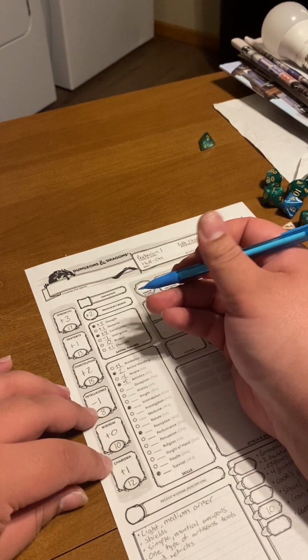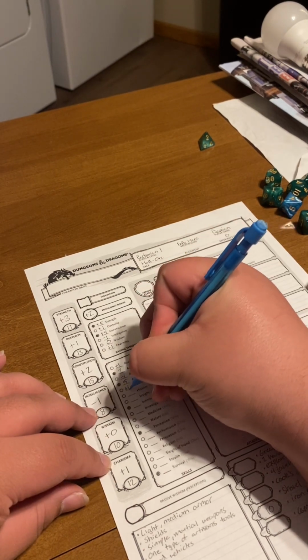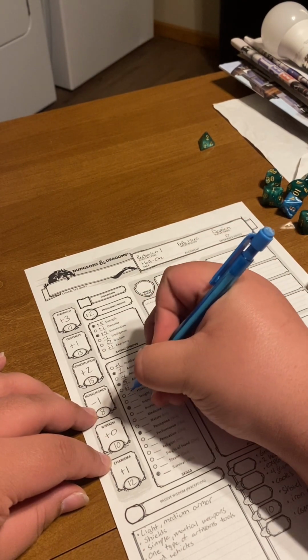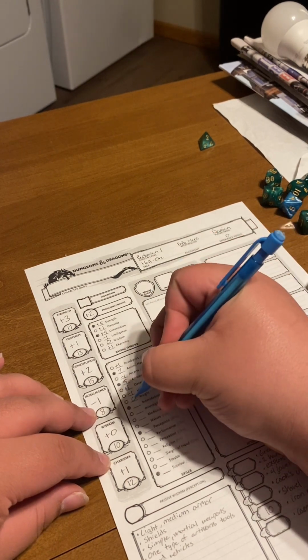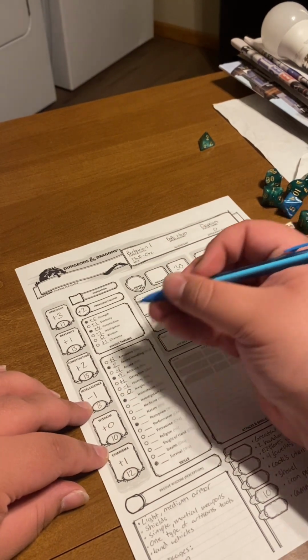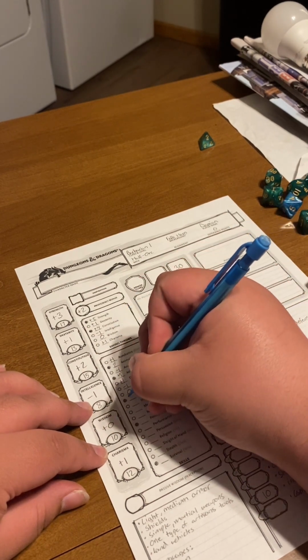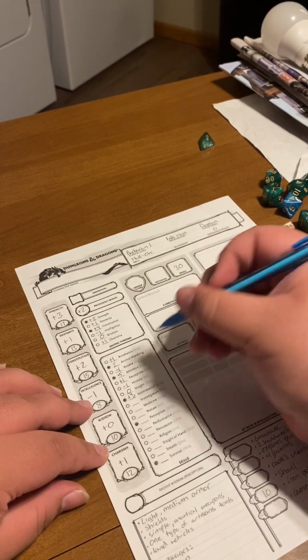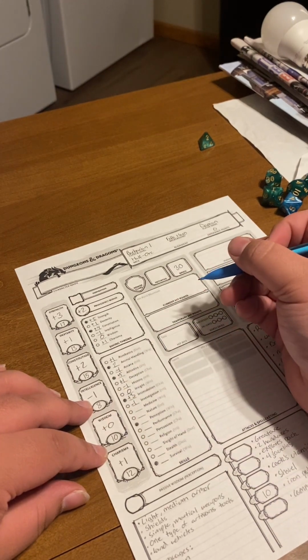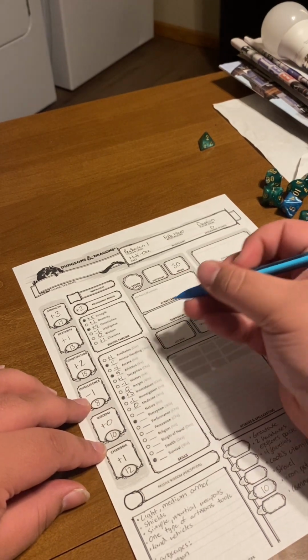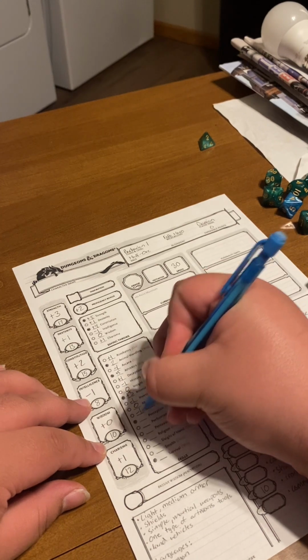Deception is +1. History, -1. Insight, 0. Intimidation, +1 +2, so +3. Investigation, -1. Medicine, 0. Nature, -1.